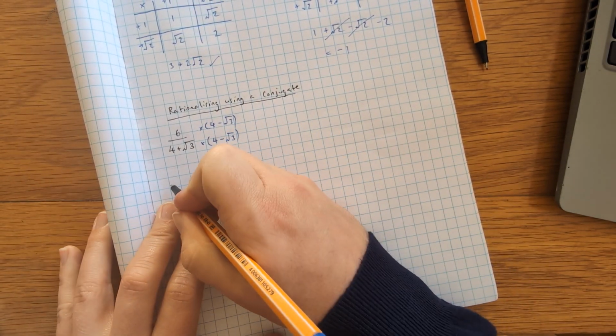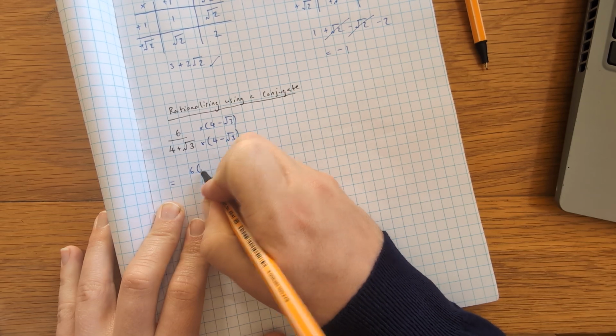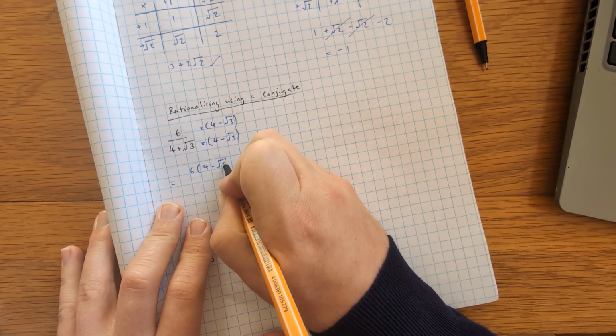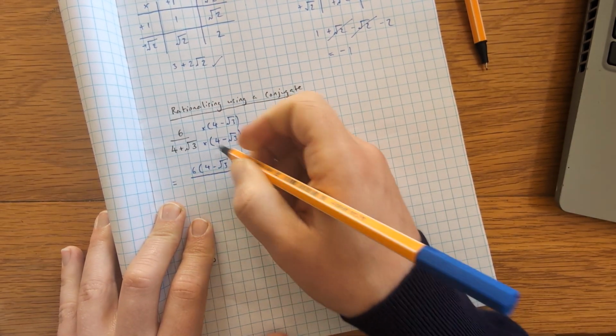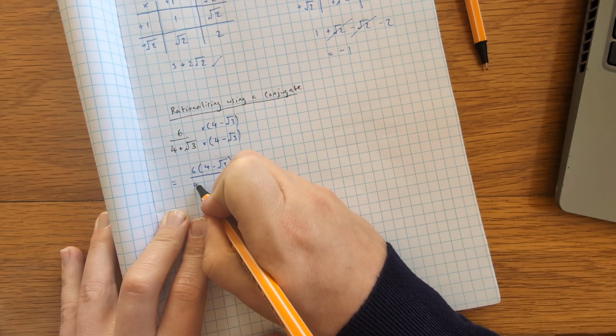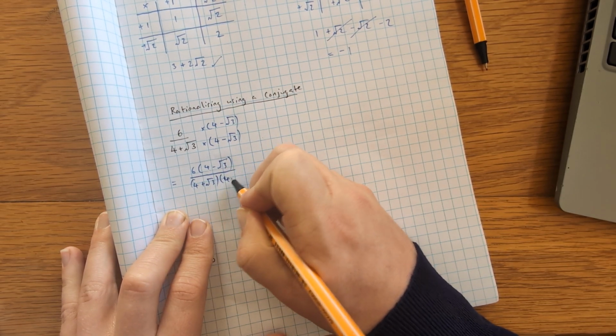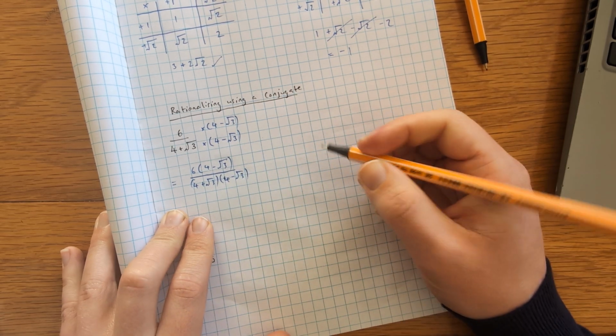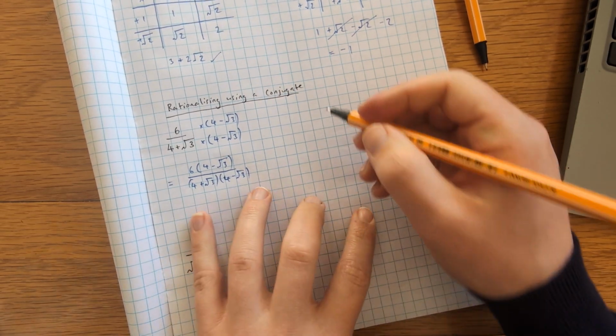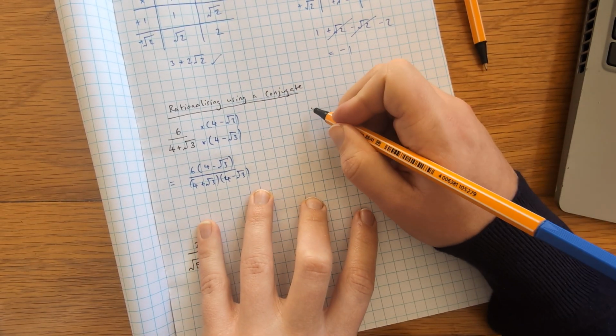Now, this will give us 6 bracket 4 minus root 3 on the numerator. And on the denominator, we will have 4 plus root 3 bracket 4 minus root 3. So we'll have to do a few grid methods here, but it will be worth it in the end.